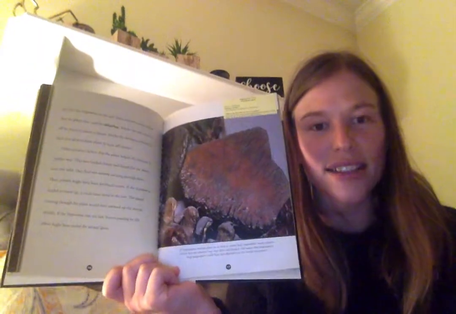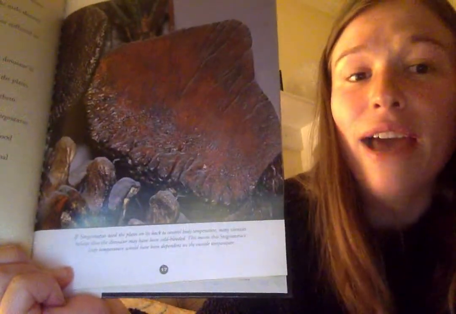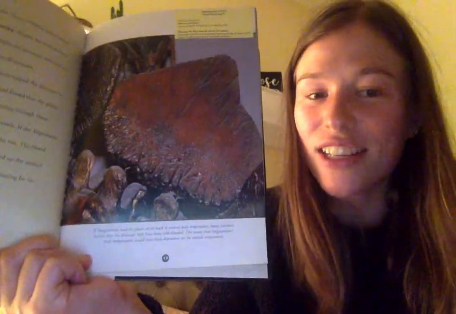So, what does that tell us about this text? Do we see photographs in fiction text? So that shows us that this is a nonfiction text. So, this photograph, like most photographs in a nonfiction text do, has a caption.